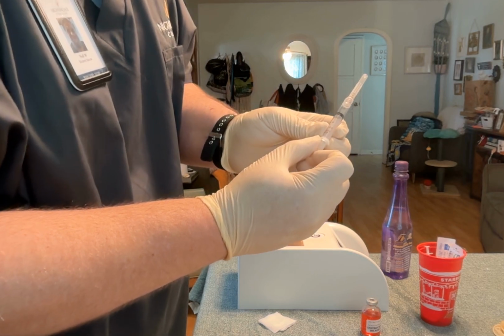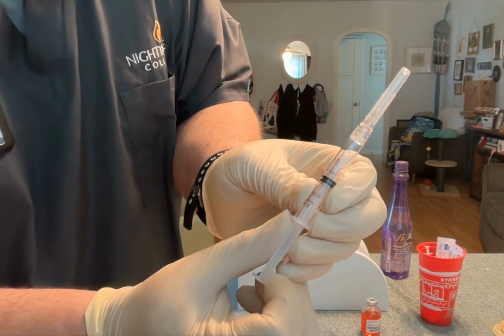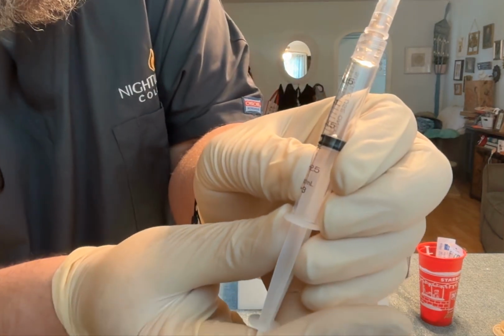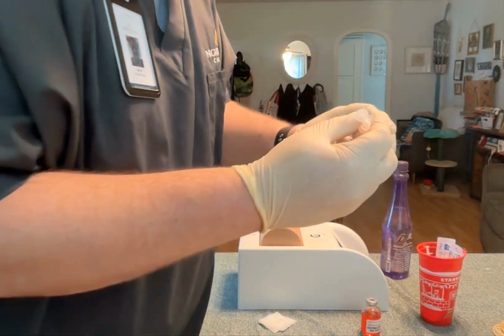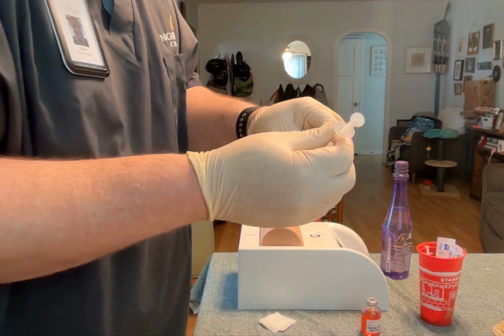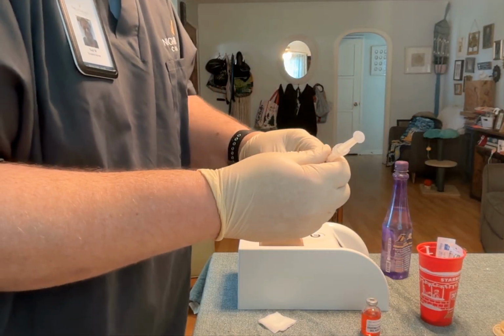Now I've determined that I need 1.5 milliliters of solution. So I'm going to take 1.5 milliliters of air. And I'm going to uncap the needle. Oops.